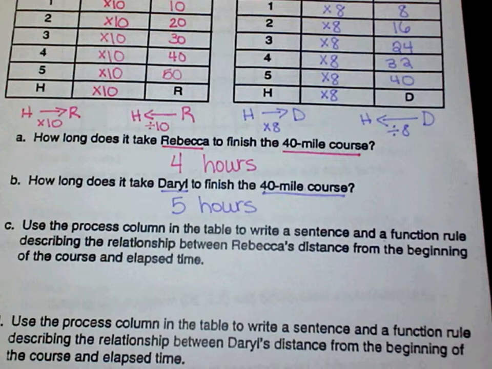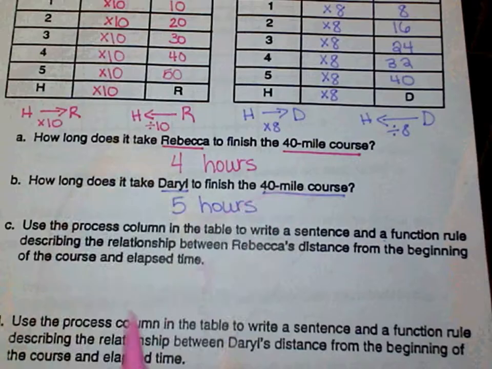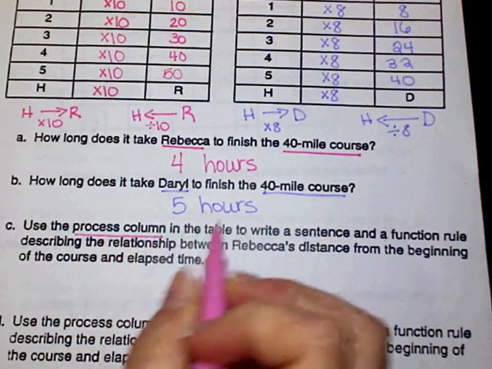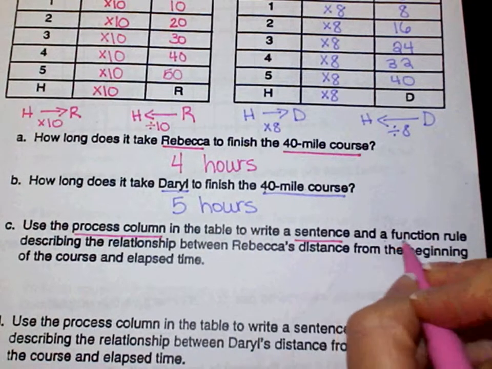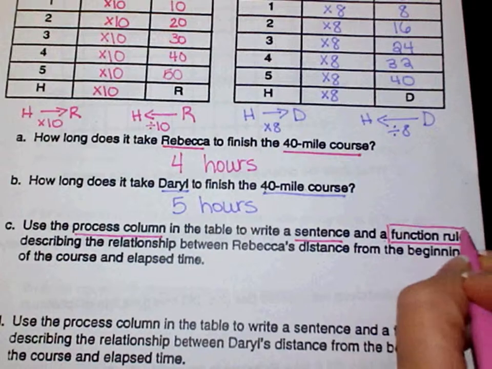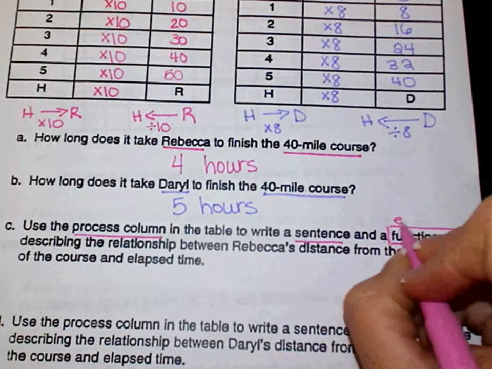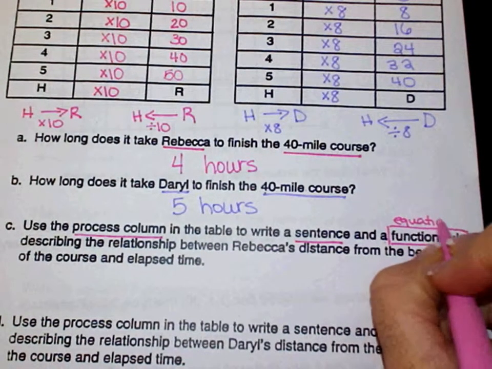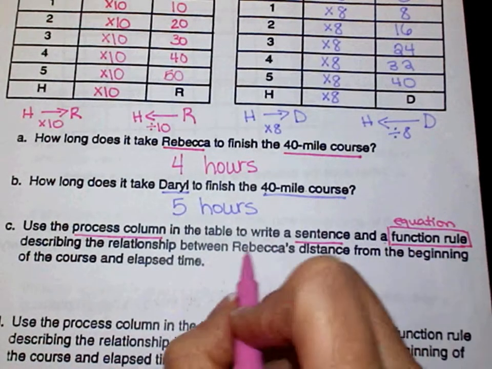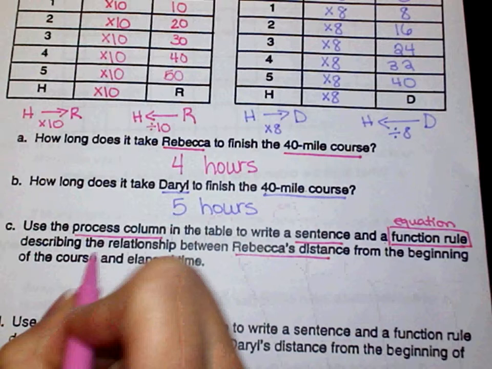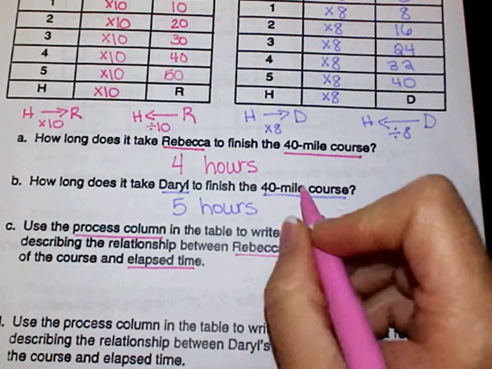Now C is asking us to use the process column, so the column in the middle, to write a sentence and a function rule. A function rule is the same as an equation describing the relationship between Rebecca's distance and the elapsed time, meaning the hour.